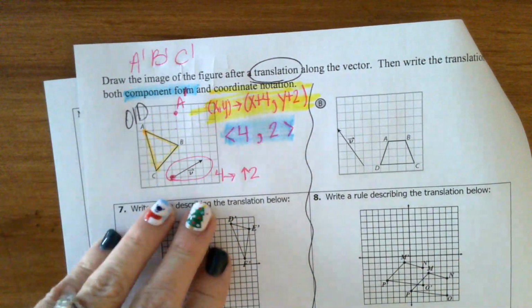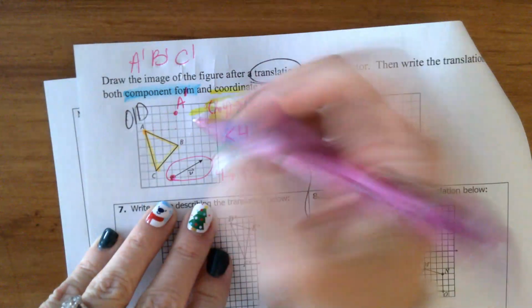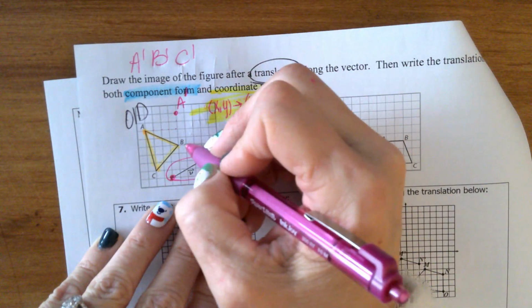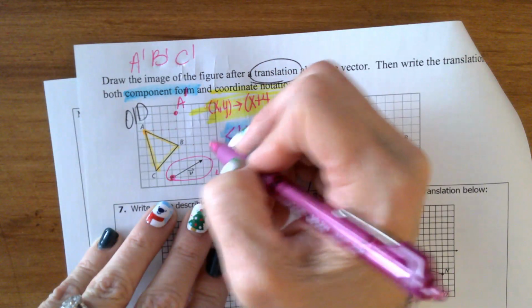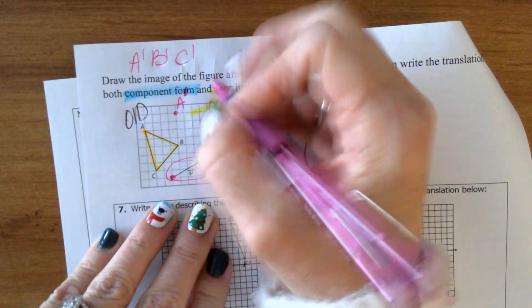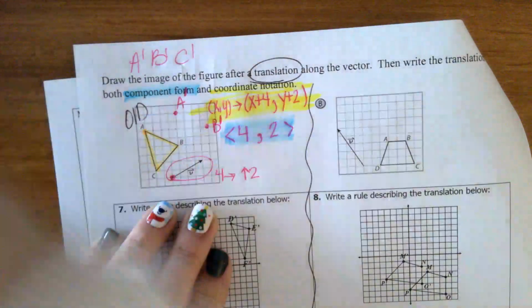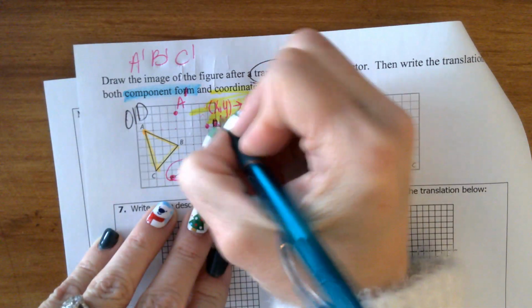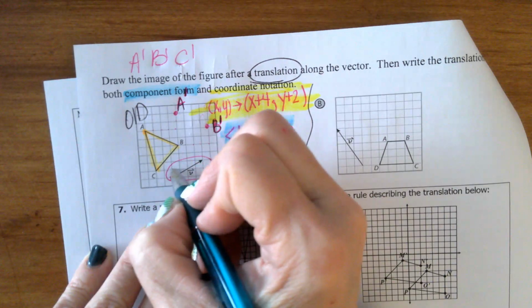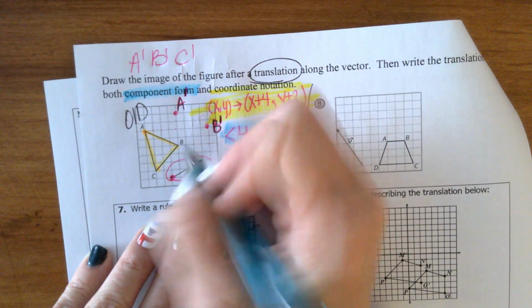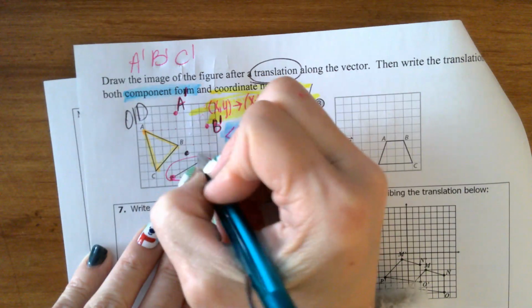Okay, so that's going to be A prime. Same thing here. 1, 2, 3, 4, and then up 2. And this will be B prime. And then same thing with this last one. 1, 2, 3, 4, and then up 2. That dot is C prime.